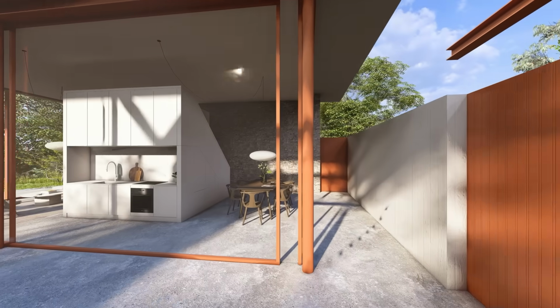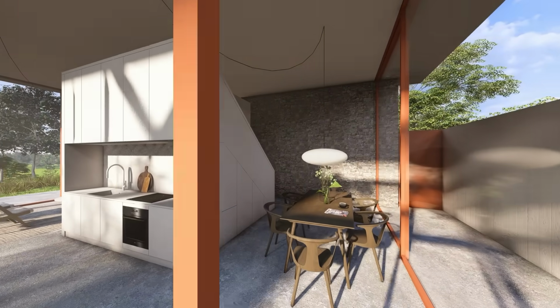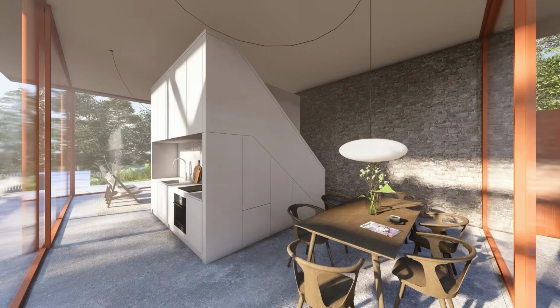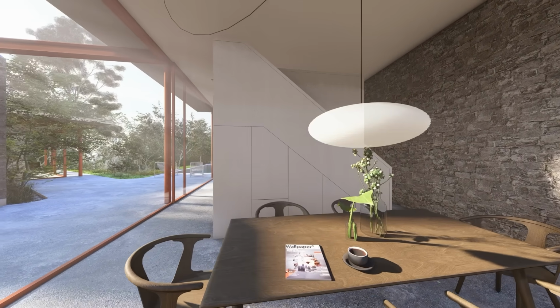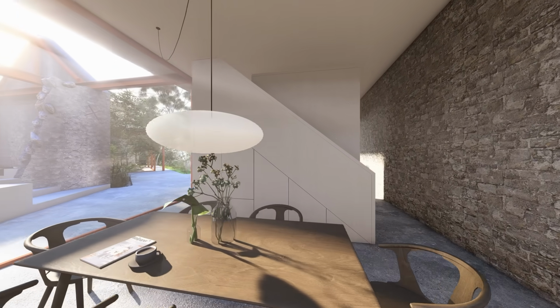The dining space here is formed not by walls, but by a central mass, which holds multiple functions within it and acts as the boundary between the different uses in the overall composition.